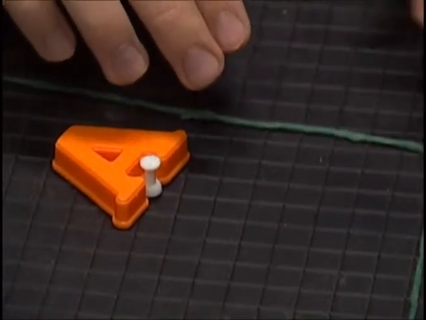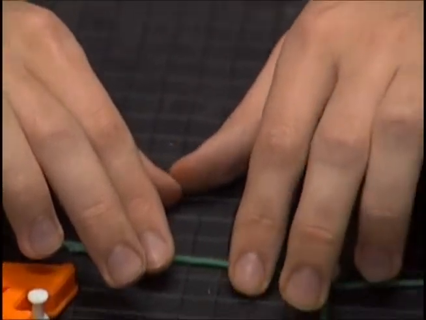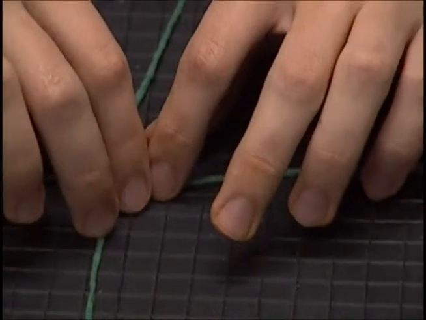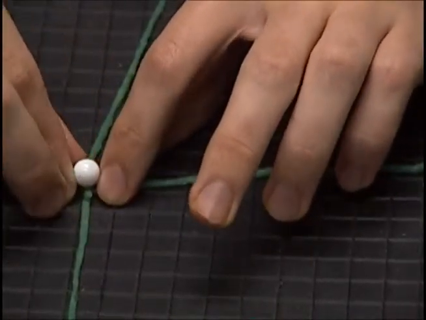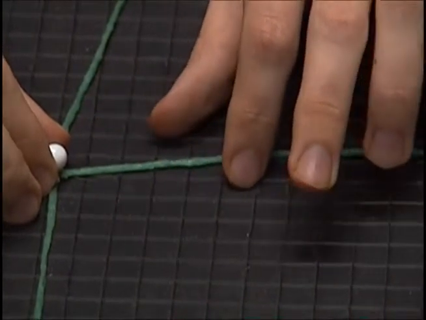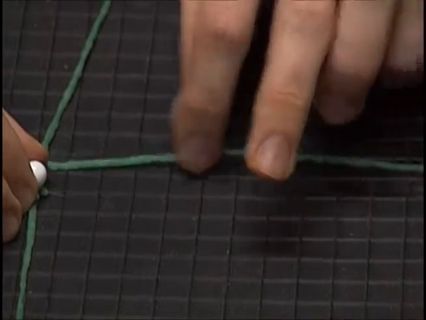Okay, and then label J is going to be -6, 4. -6, 4. 2, 3, 4, 5, 6. Down 1, 2. Negative 6, 4. Oh, down.